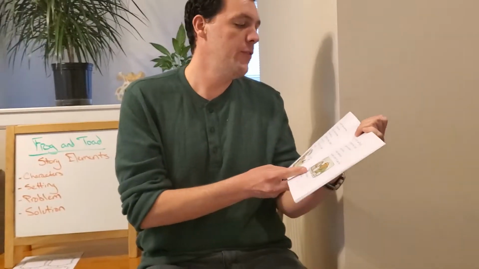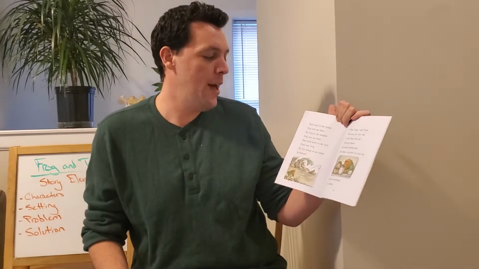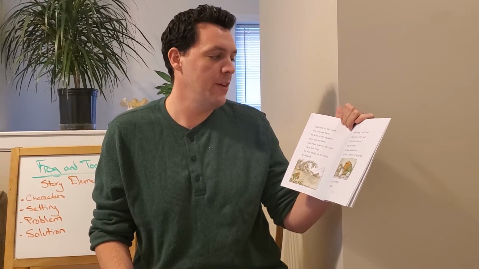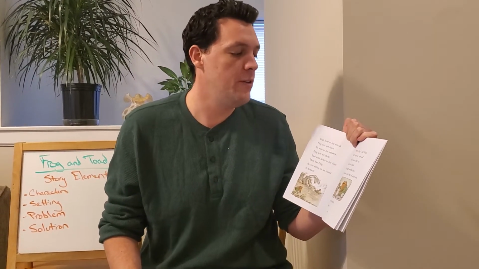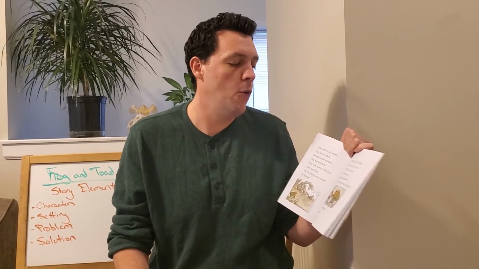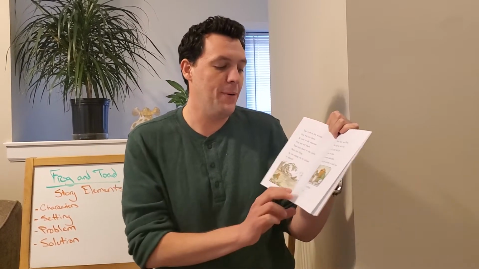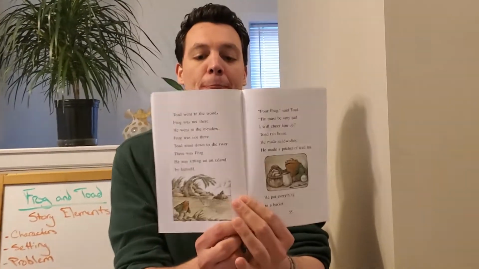Toad went into the woods. Frog was not there. He went to the meadow. Frog was not there. Toad went down to the river. There was Frog. He was sitting on an island by himself. "Poor Frog," said Toad. "He must be very sad. I will cheer him up." Toad ran home. He made sandwiches. He made a pitcher of iced tea. He put everything in a basket.